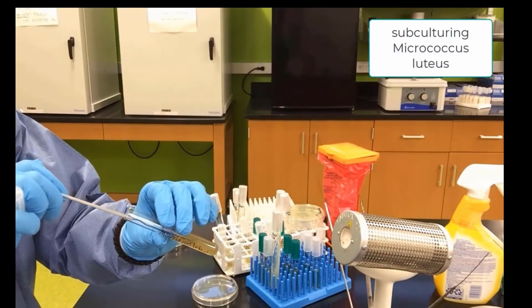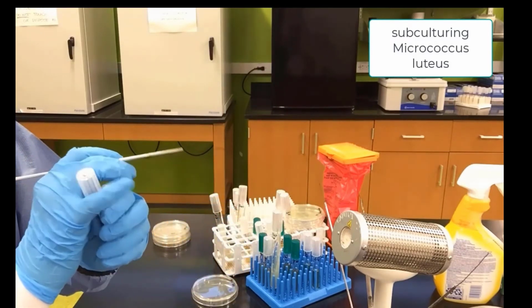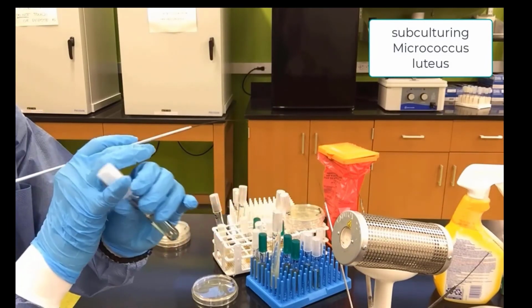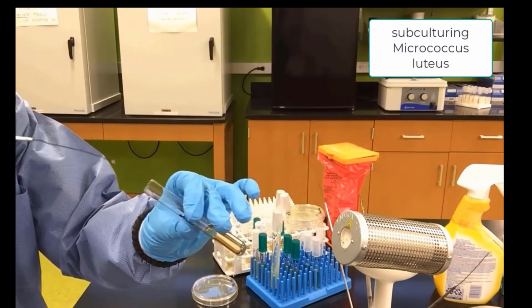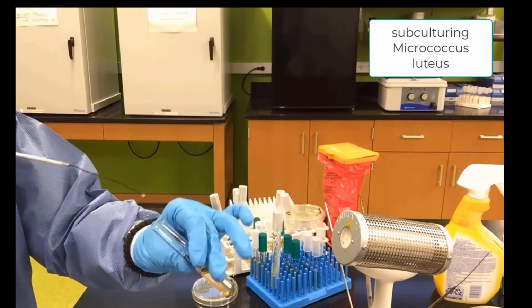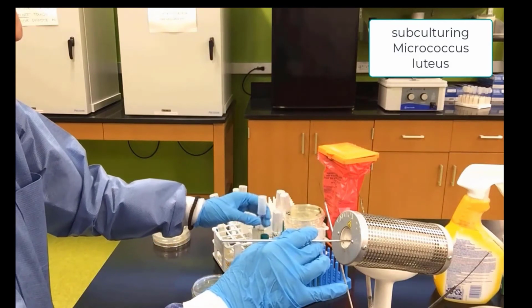We will pick up some Micrococcus luteus. Again, we want to go to the bottom and get a good concentrated sample. Open our liquid and swirl it around. Sterilize our loop.